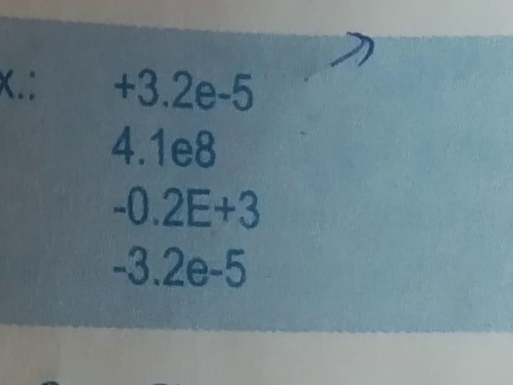Following rules must be observed while constructing real constants expressed in exponential form. The mantissa part and the exponential part should be separated by a letter small e or capital E. The mantissa part may have a positive or negative sign. Default sign of mantissa part is positive.